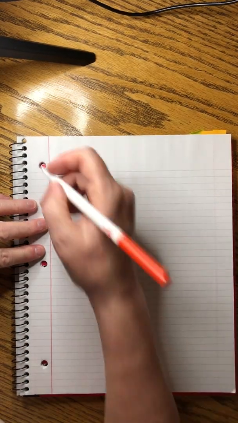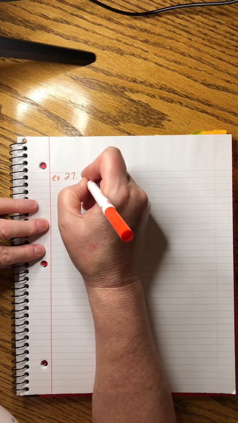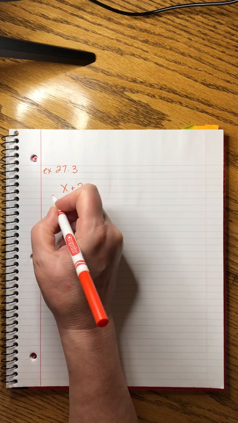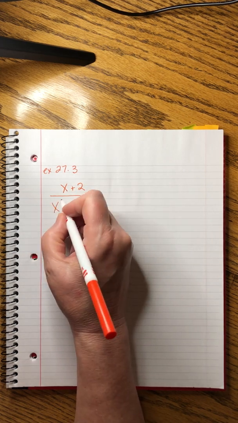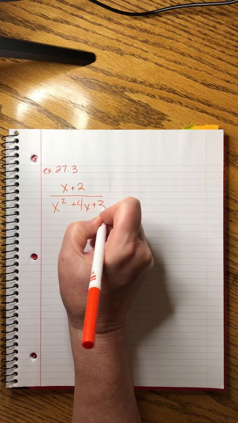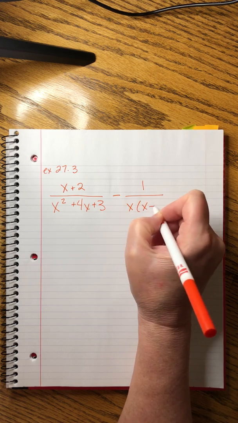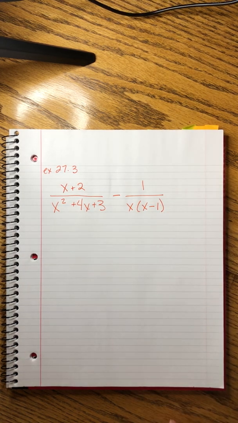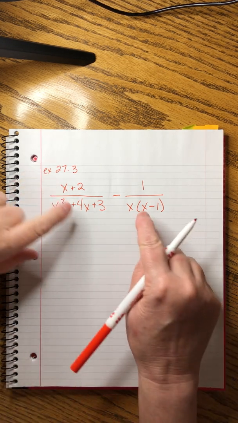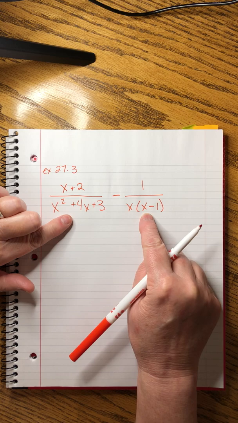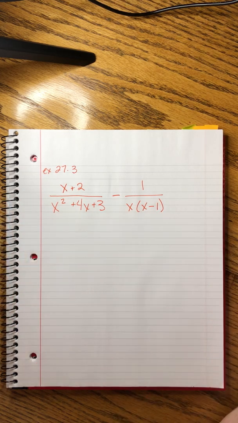Okay, example, this is the last example for this lesson, 27.3. Here we go. X plus 2... okay, bigger and uglier than ever before. These rational expressions look horrifying. Again, we see that we're adding and subtracting, so we need to make the denominators match. Lord have mercy, how are we going to do it?